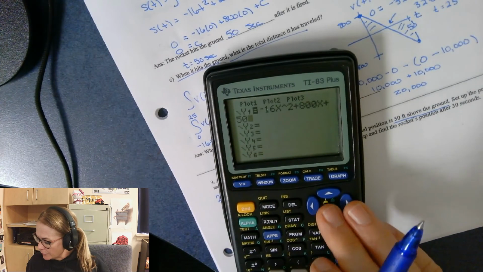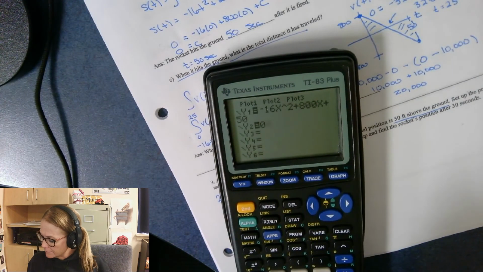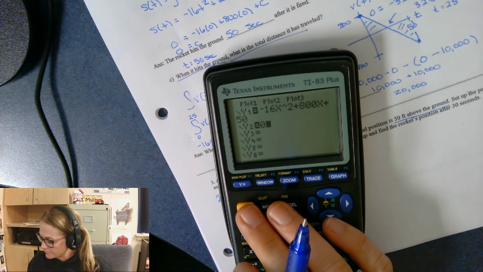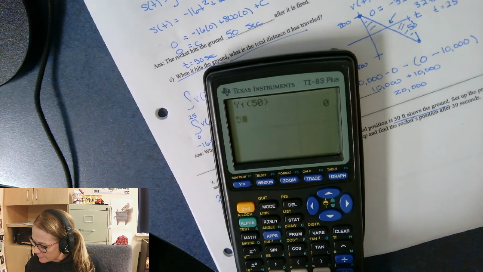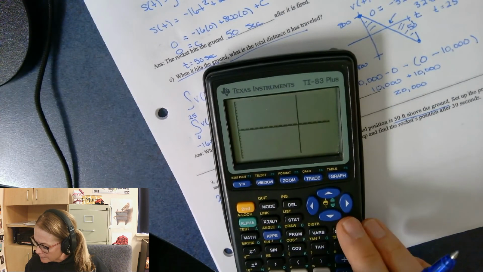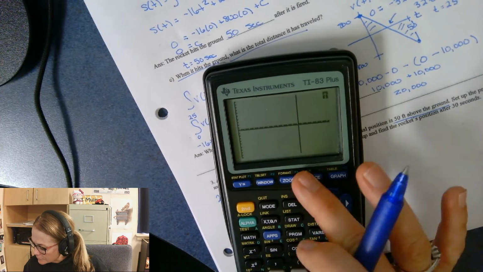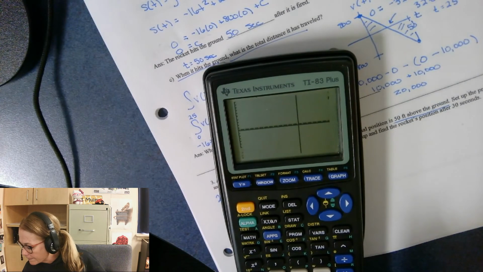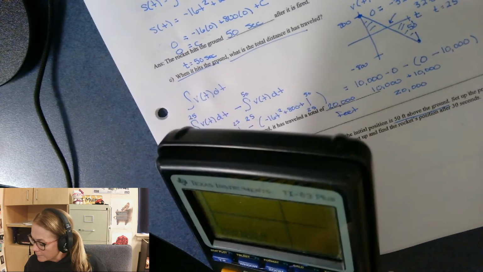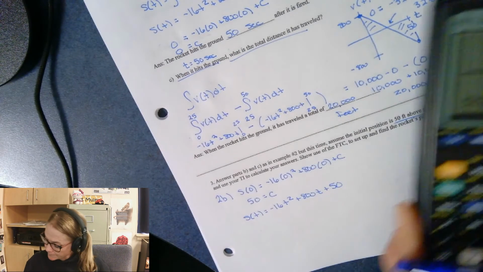I like to put another curve in there, and it makes second trace intersect a little easier. So I'm going to intersect these instead of finding the zeros. So second trace, here we go. Second trace, there we go. Intersect 1, 2, 3. Okay, so that says what? 50.062.